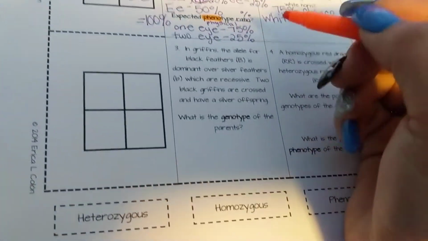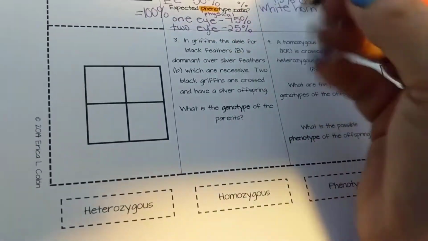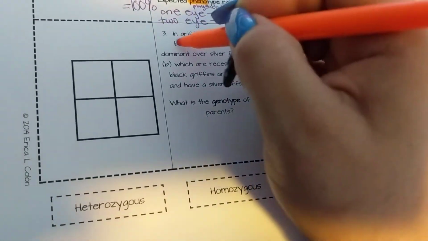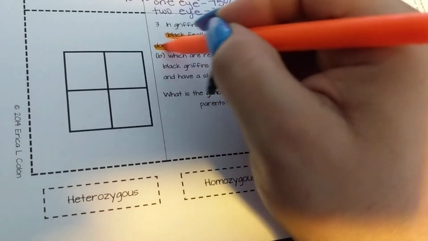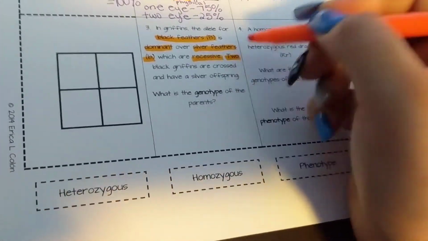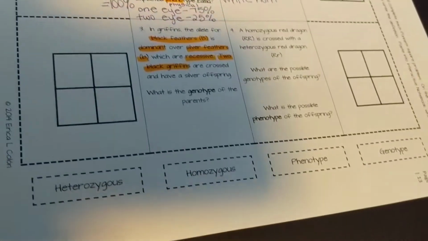Okay. In griffins, the allele for black feathers is capital B. So I know that this is dominant, and I'm going to highlight it because it's dominant. And silver feathers, lowercase b, is recessive. It says two black griffins are crossed. This is important.